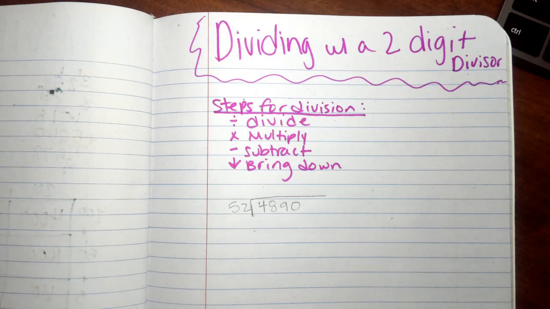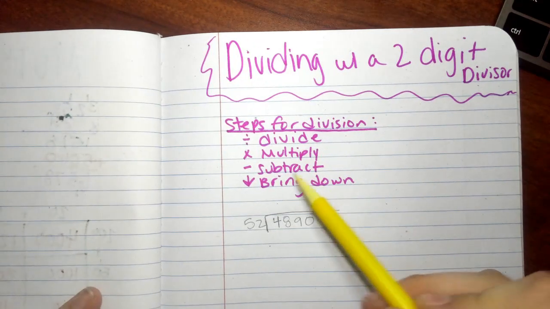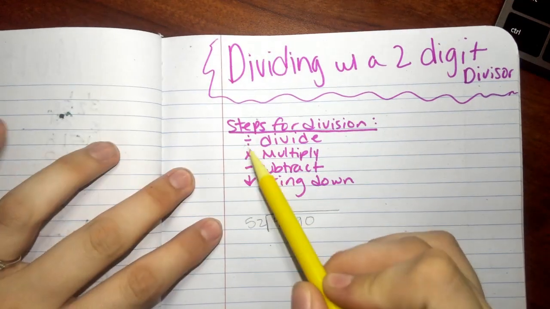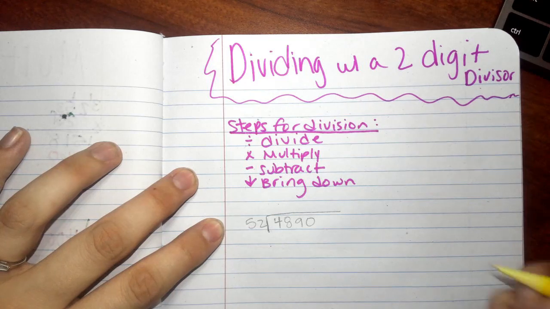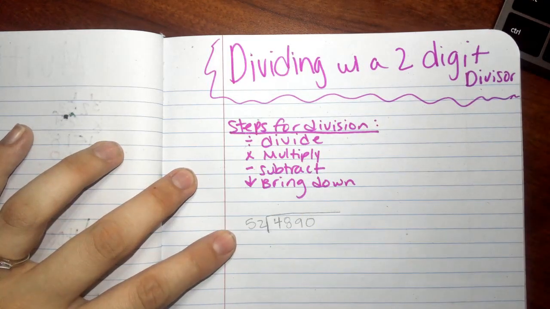Hello and welcome back. For this video, I'm going to be walking you through dividing with a 2-digit divisor and what that's going to look like. So at the top, I've already gone ahead and rewritten our steps for division just as a reminder. We divide, multiply, subtract, bring down. That's how the quotient is found.